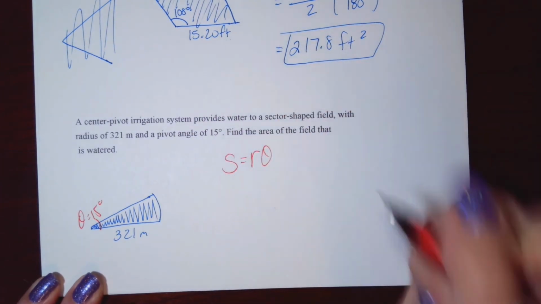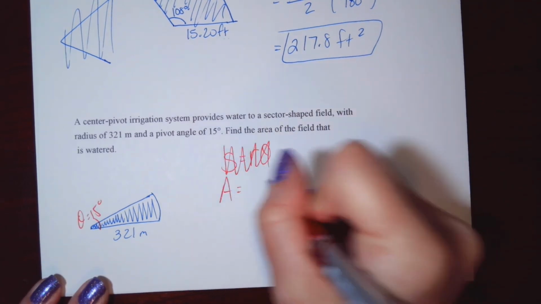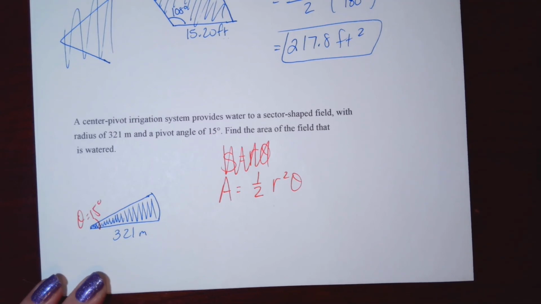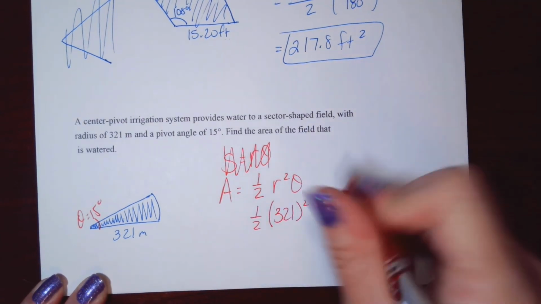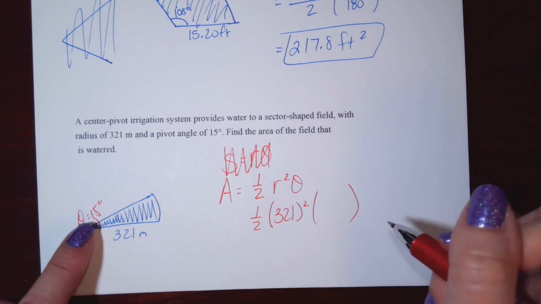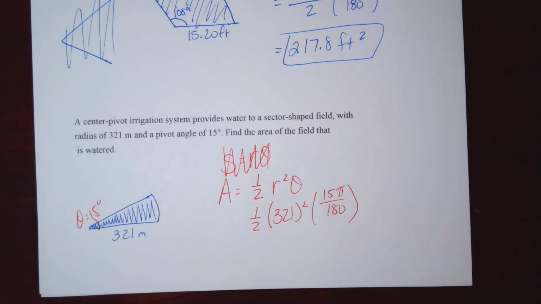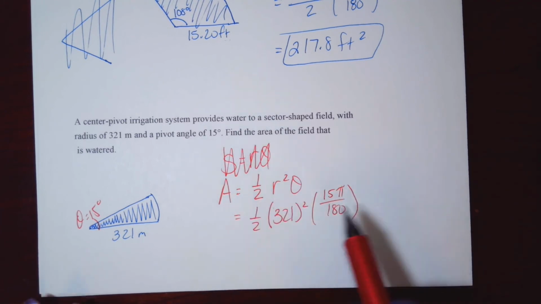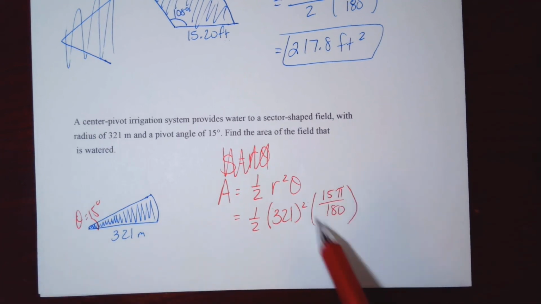So S equals R theta is not the right formula. A equals 1/2 R squared theta, as long as theta is in radians. So we've got 1/2 of R squared times theta. Theta is given in degrees, so I've got to fix that. I've got to use my conversion factor to convert it to radians. This is what my equation is going to look like. Or I could rewrite this as 321 squared over 2 times this ratio.